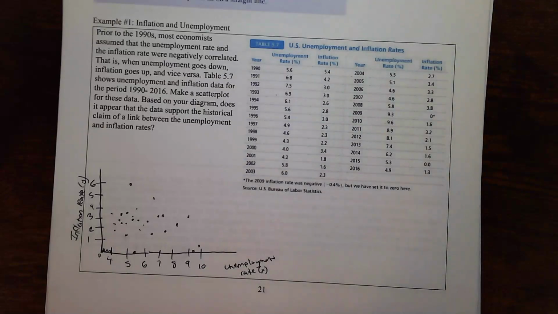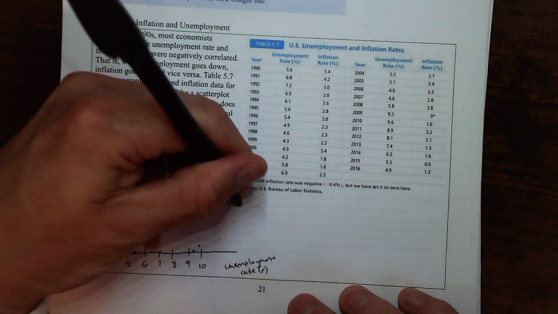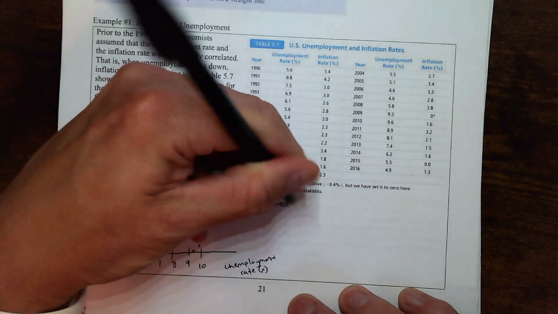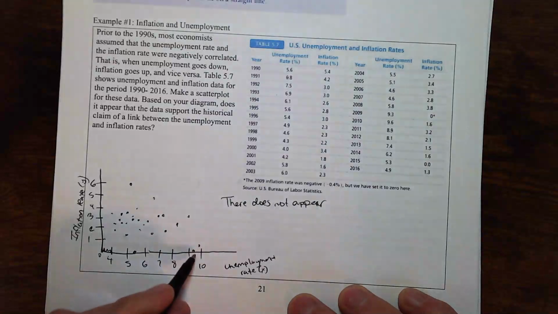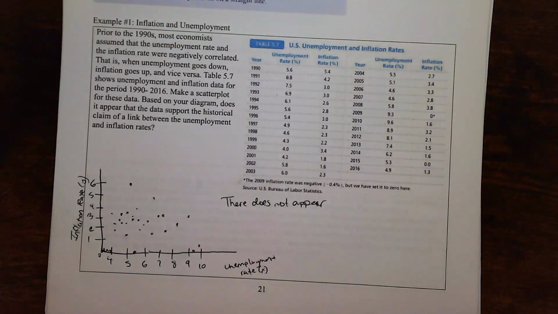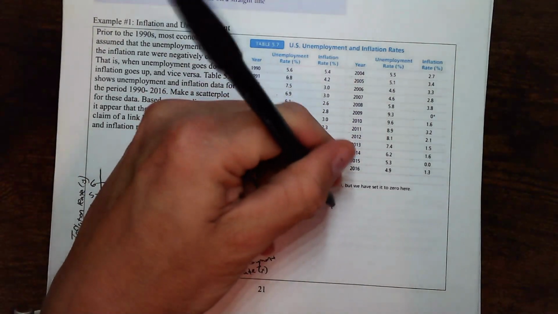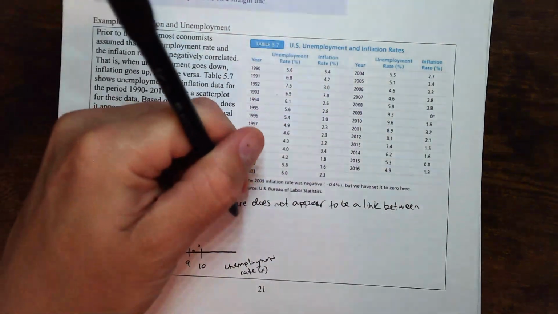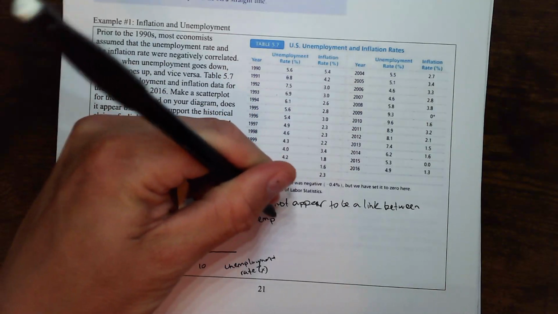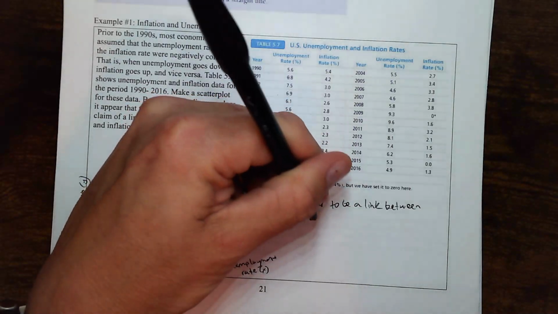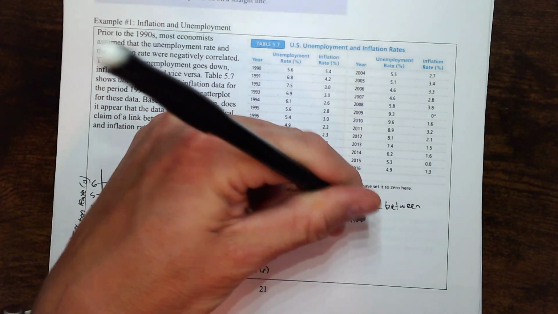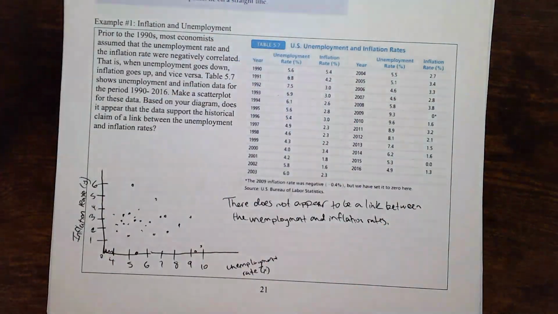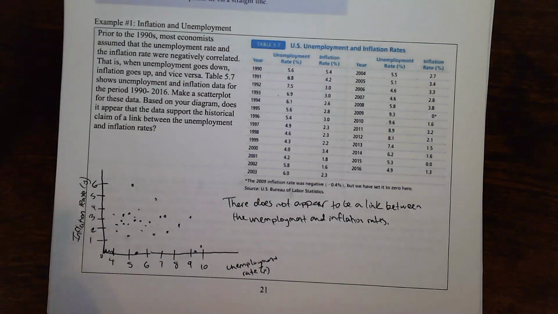So what I would say is there does not appear to be a link between the unemployment and inflation rates, because as X increases, what's Y doing? Well, it's kind of all over the place. It may be slightly decreasing, but it's not significant. So basically, we can't really say their claim is true based on our diagram.